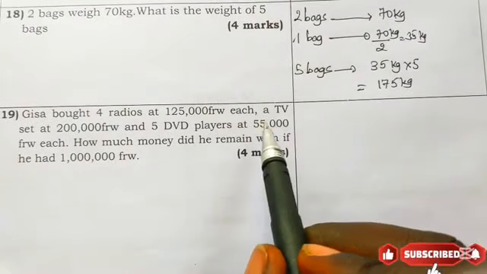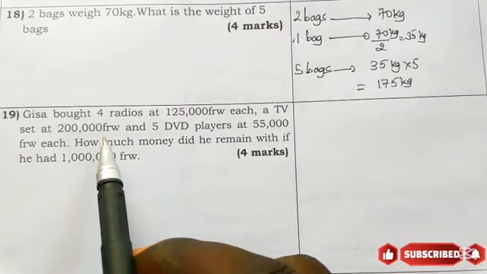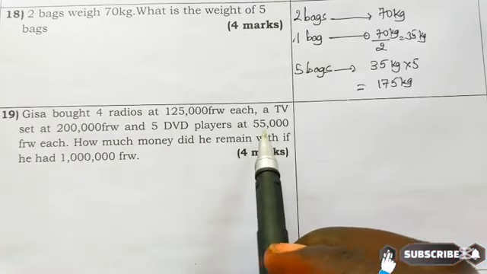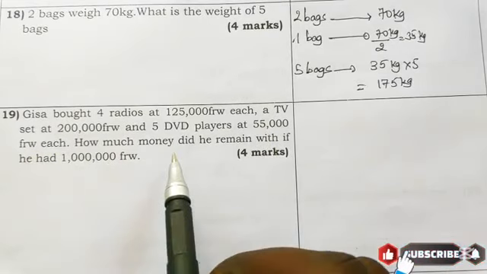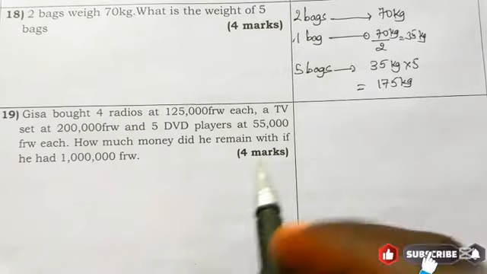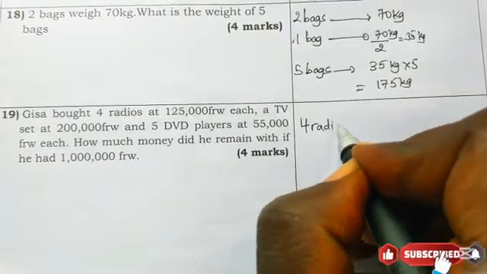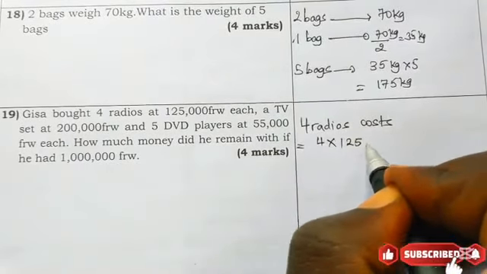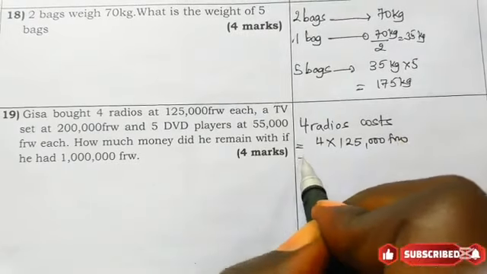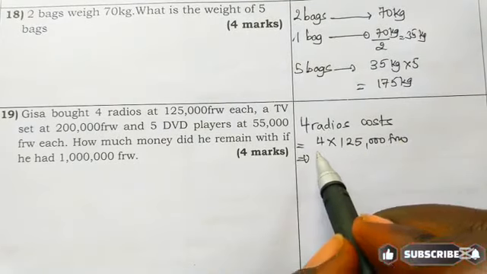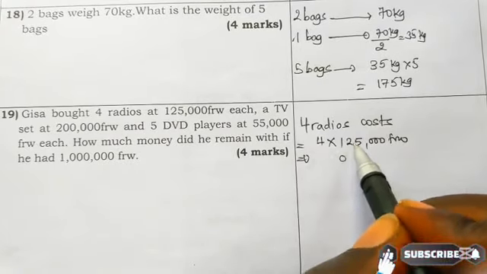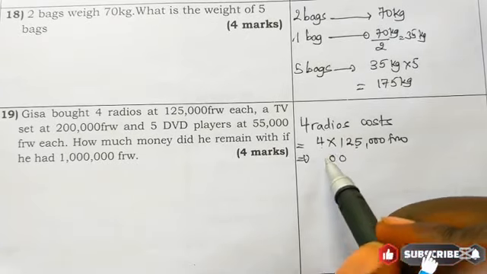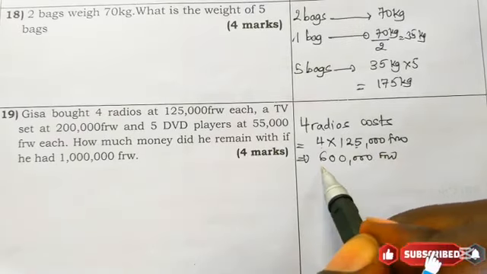Then this is about 4 radios at 125 each, a TV set at 200,000 francs, and 5 DVD players at 55,000 francs each. How much money did he remain with if he had 1 million? So 4 radios cost 4 times 125 francs, and of course this is 500,000 francs.